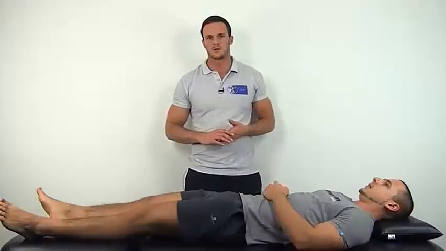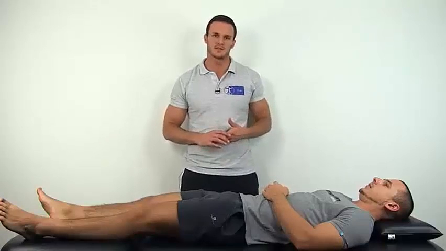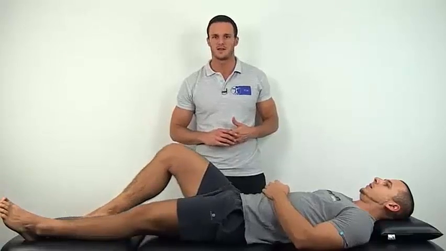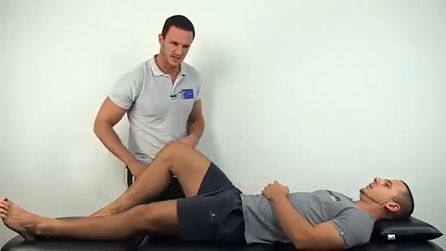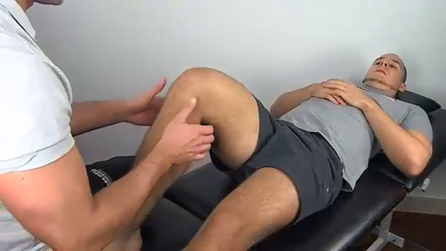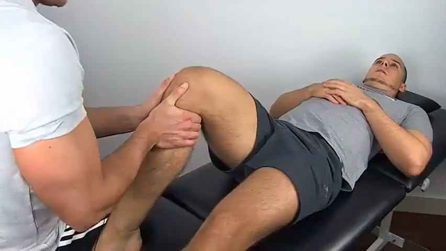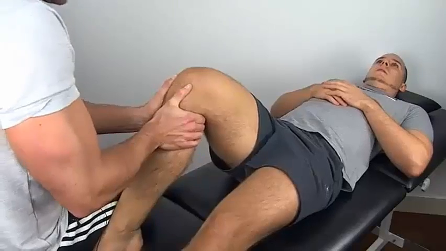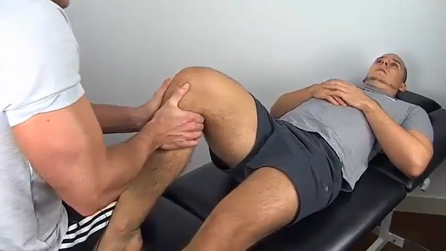To perform the posterior drawer test, have your patient in supine-lying position and ask your patient to flex his hip to 45 and his knee to 90 degrees. You can fixate this position by slightly sitting on the foot of your patient. Then palpate the joint line and push the tibia posteriorly in an explosive movement. This test is positive if the tibia translates posteriorly more than 6 millimeters.